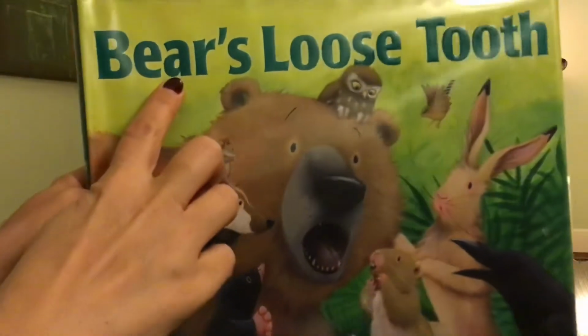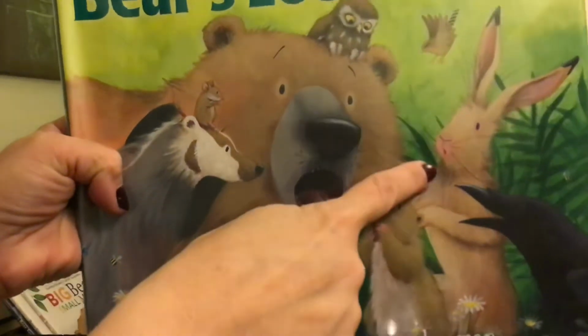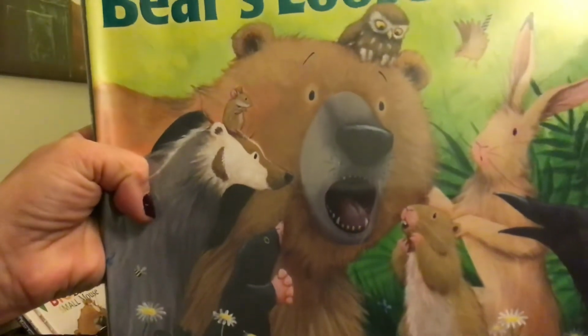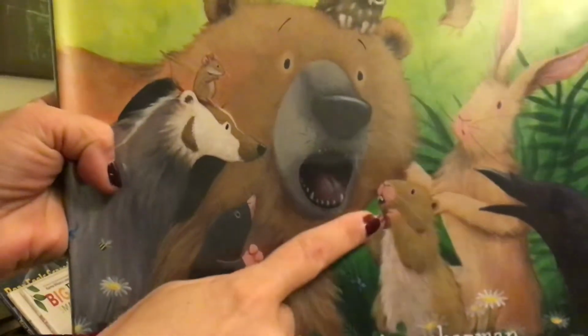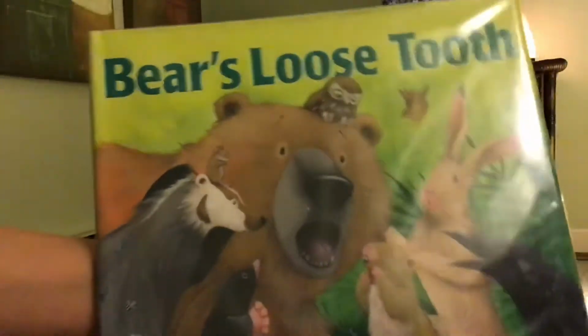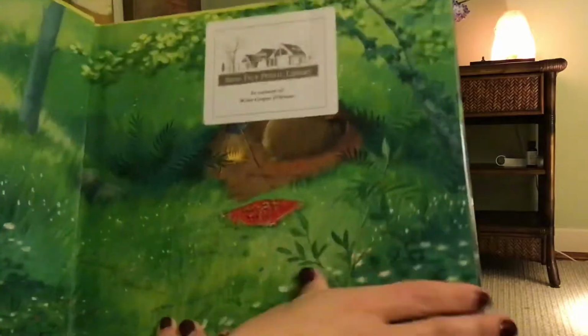And here's the title of the book, Bear's Loose Tooth. And look at his friends. Even Bear's friends' faces are a little shocked and surprised. Look at Raven. Look at Gopher's face. So let's take a look at our story by Karma Wilson and Jane Chapman called Bear's Loose Tooth.